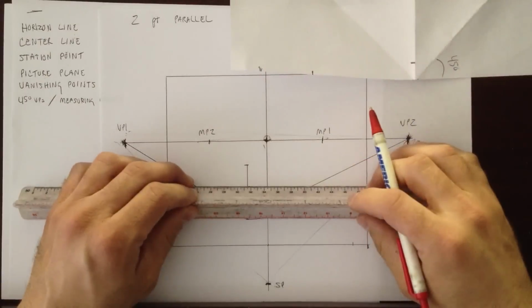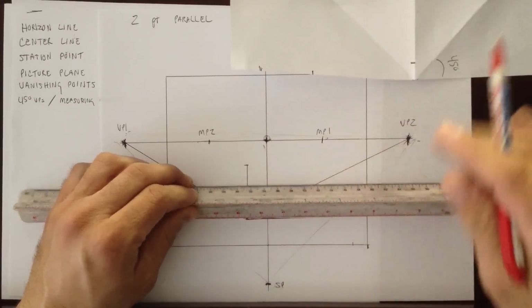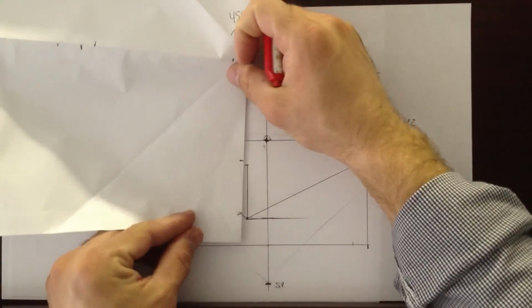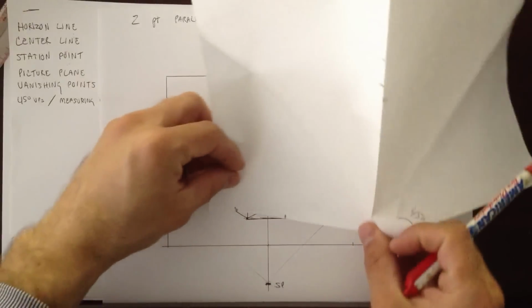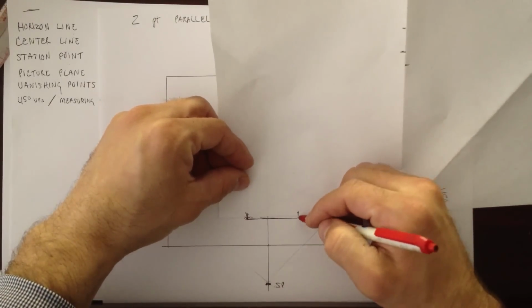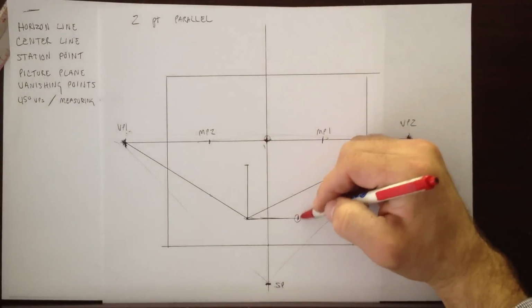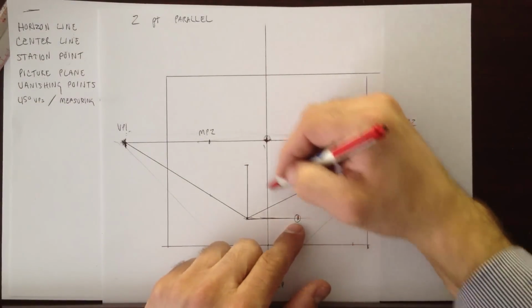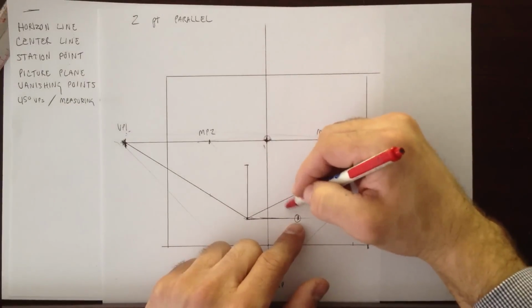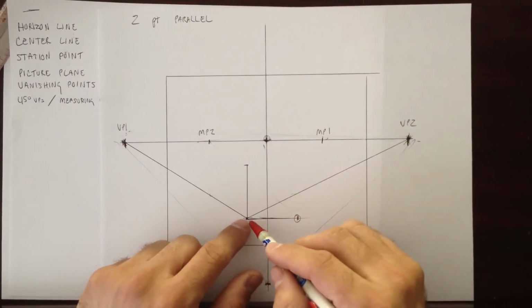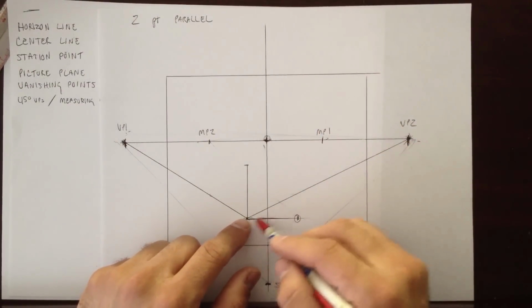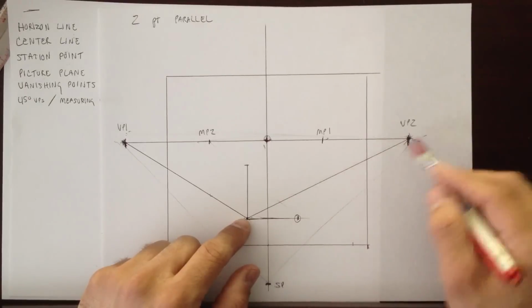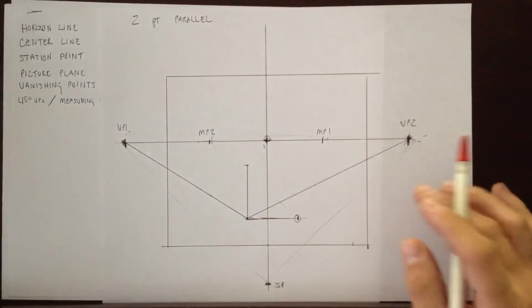Okay, so if you lightly draw a horizontal line out this way and take that distance that is the height and move it along that horizontal to here, you're going to start here and run a line to measuring point 2 so that it crosses right here. Because we're trying to find a distance going along a line that goes to vanishing point 2, we're going to use our measuring point 2 to find that.